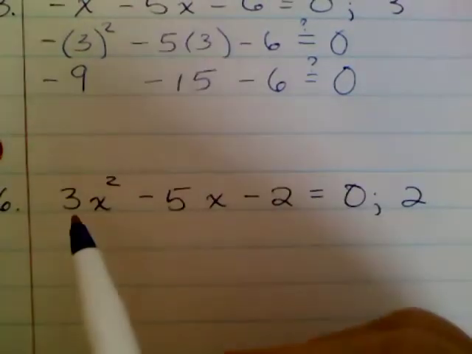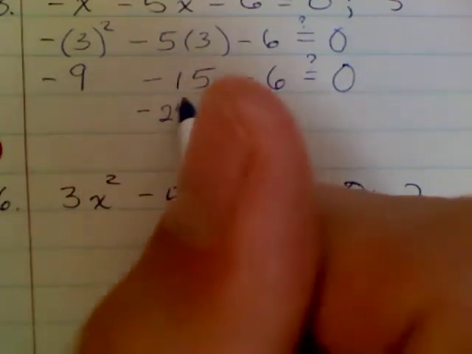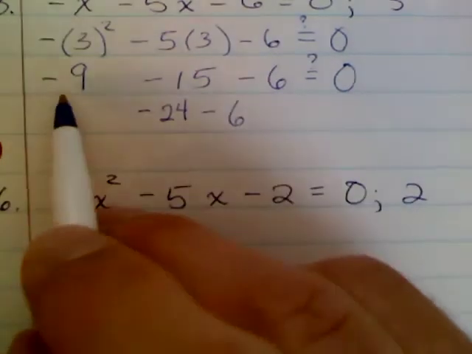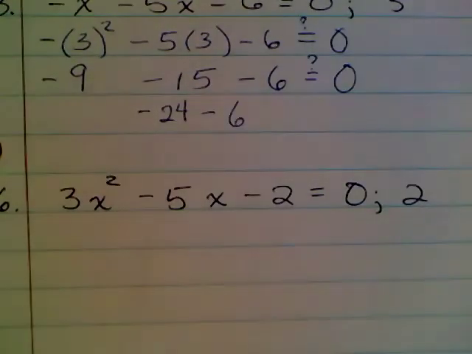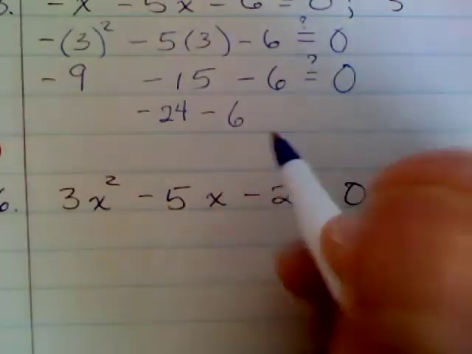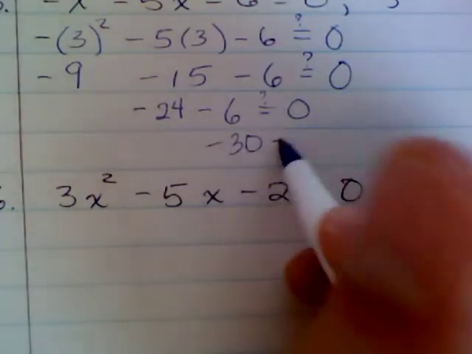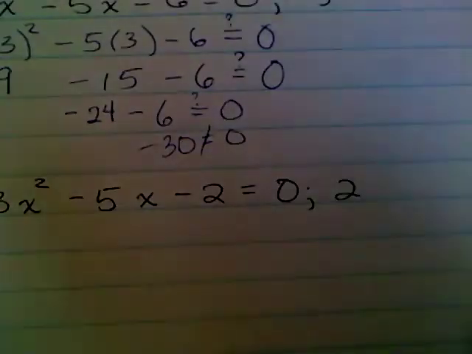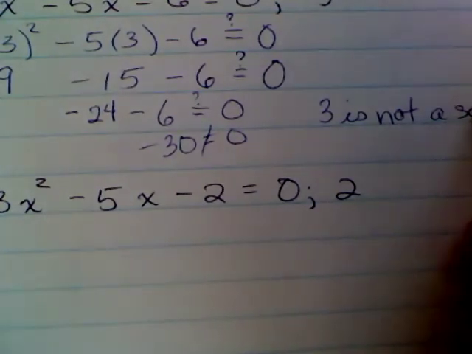Negative 9 minus 15 would be negative 26, I believe. No, negative 24. Is that right? Negative 9 minus 15, negative 24. I have to think sometimes, sorry. So, yep, that's right. Equals 0 and negative 30. Is that equal to 0? And you're saying, of course not. No. So therefore, 3 is not a solution to this particular equation.